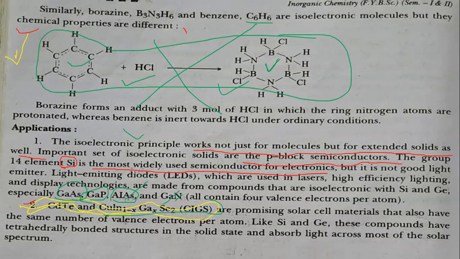These are the materials used in solar cells or as solar cell material. So these are the applications of isoelectronic species.